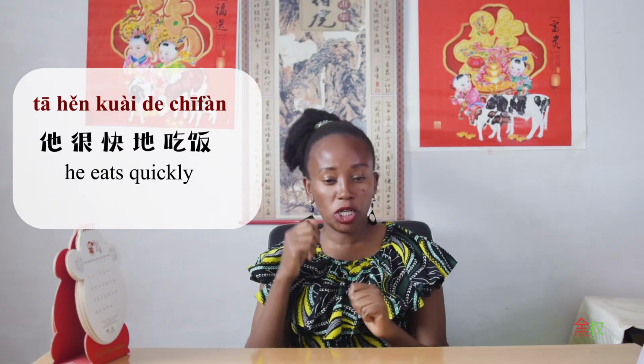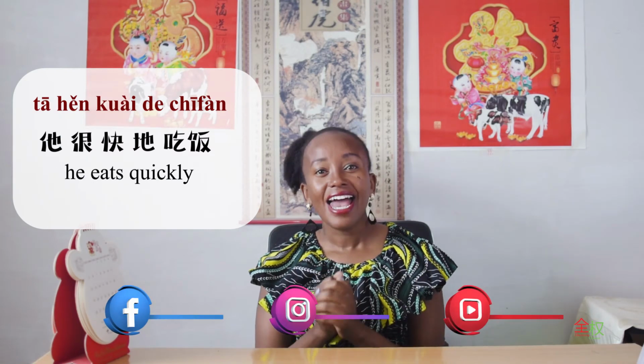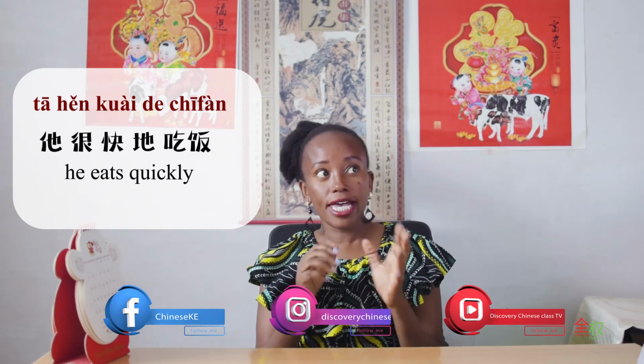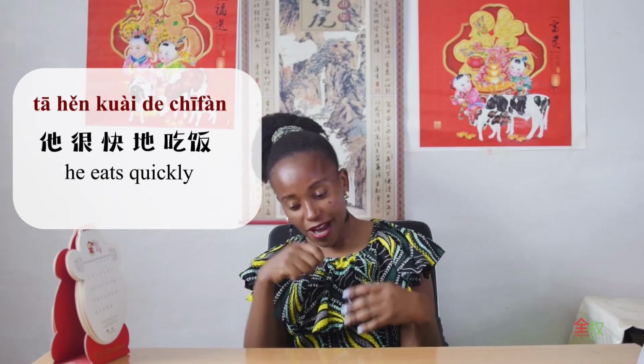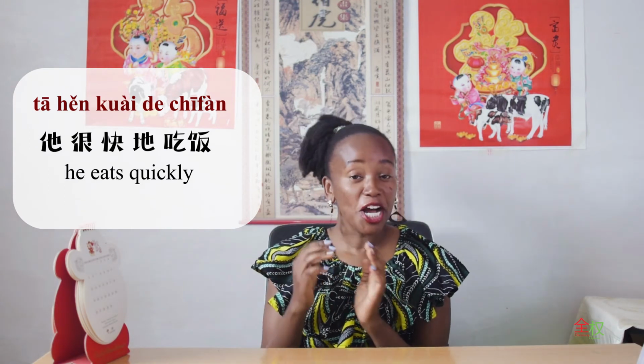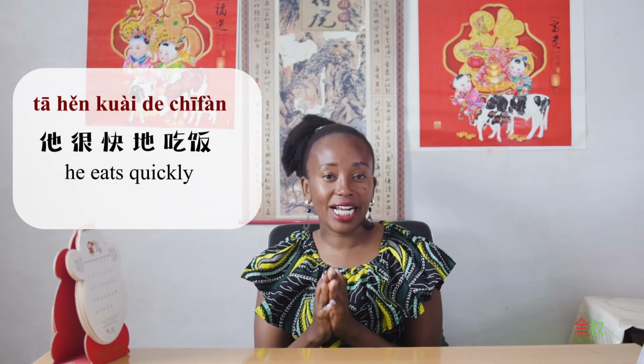Then if we say another example, 他很快地吃饭. 快 here is quick, and then 吃饭 is to eat. So 他很快地吃饭 means he ate quickly, or he eats quickly. So that is the second 地, which is basically the ly in English.